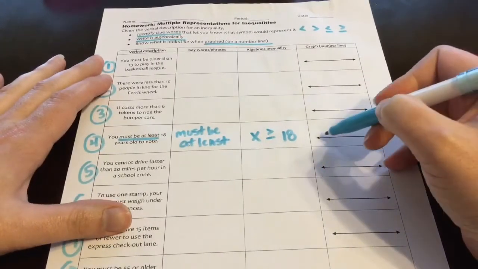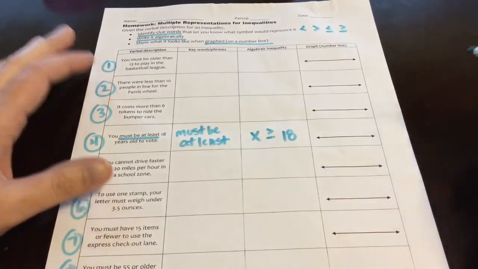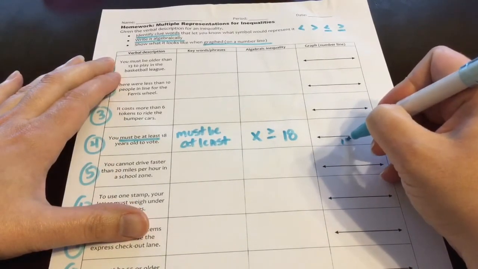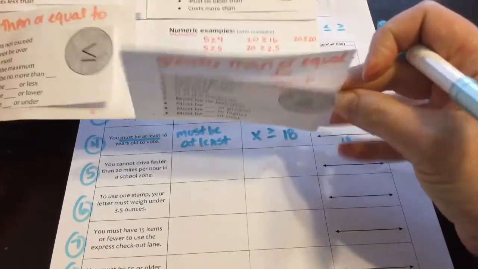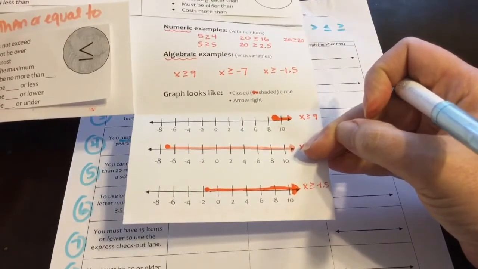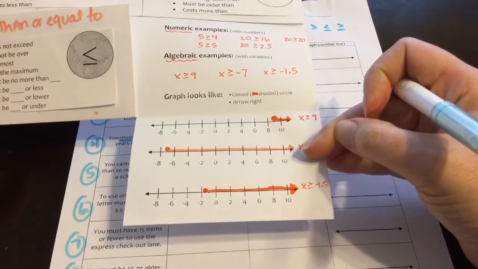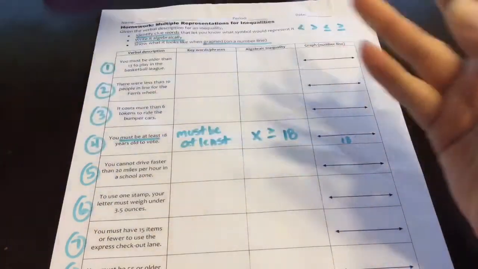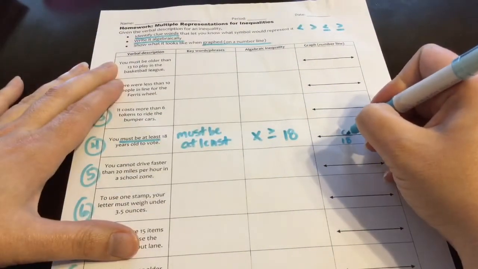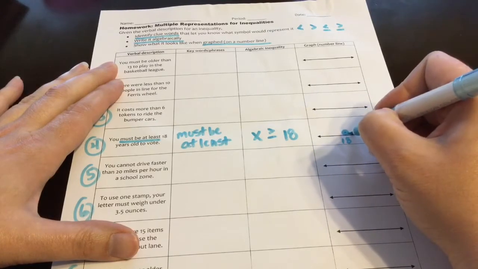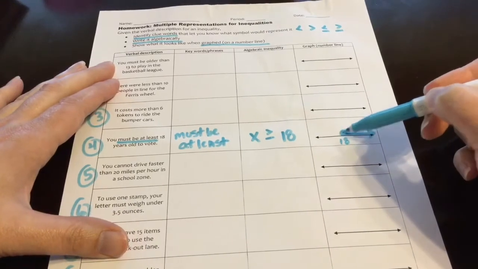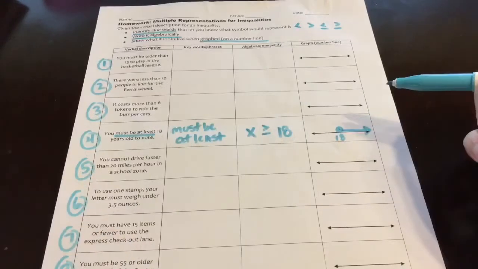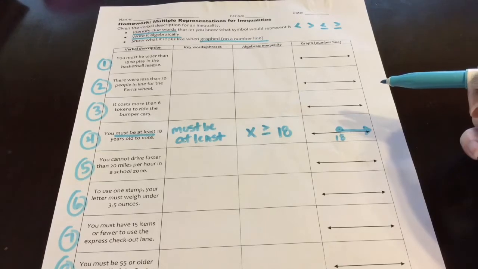And it's not necessary to make little teeny tiny tallies and make a very specific number line. It's fine with me if you just want to mark your critical number. And I see that this number line is going to have a closed shaded circle at the critical number, and there will be an arrow going toward the right. This means that yes, it could equal 18. Additionally, it could be anything that is greater than 18.